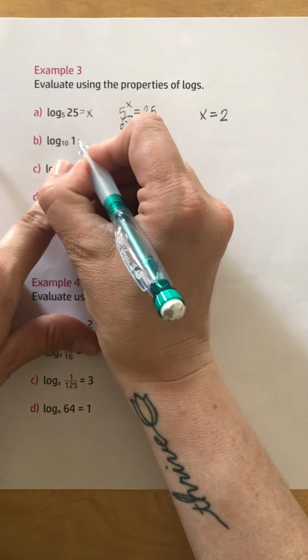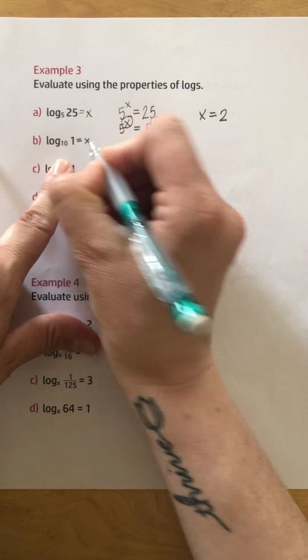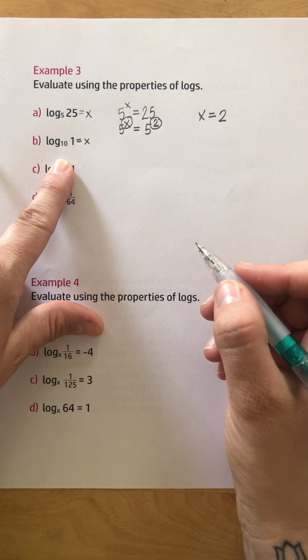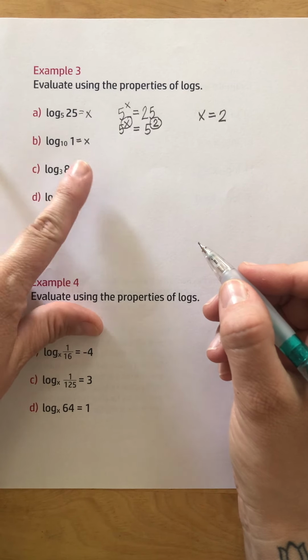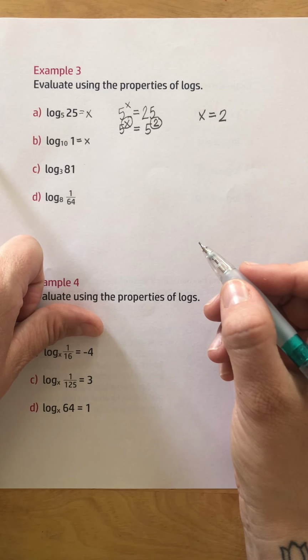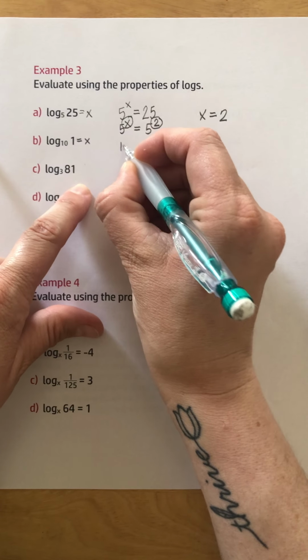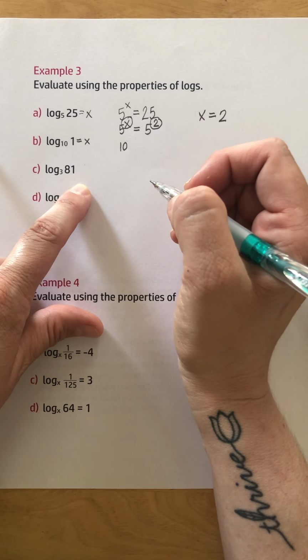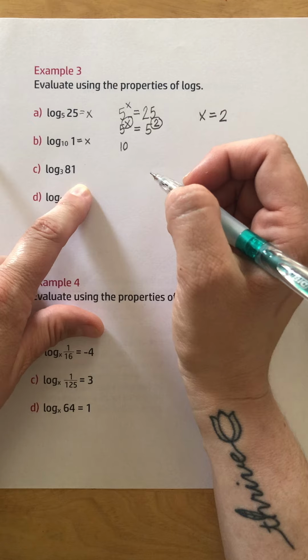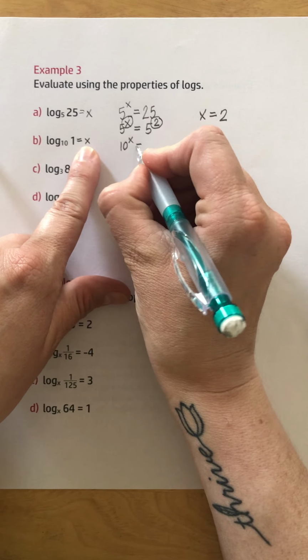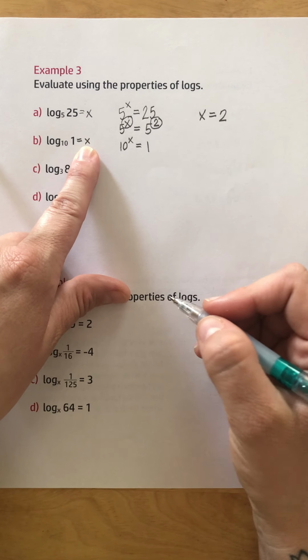So let's do that again here. So I'm going to set this equal to x, and then I'm going to turn it into exponential form. So first I need to figure out what is my base. Well, how would I read this? Log base 10 of 1 equals x. So my base is 10. Remember, the answer to a log is the exponent. What's the exponent? x. And I would set that equal to 1.